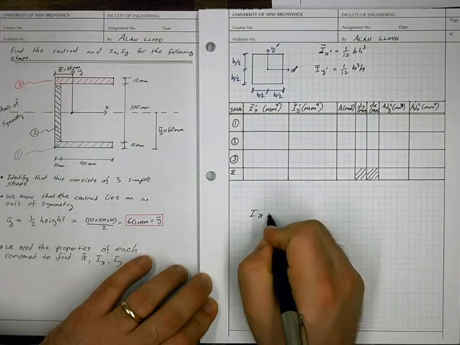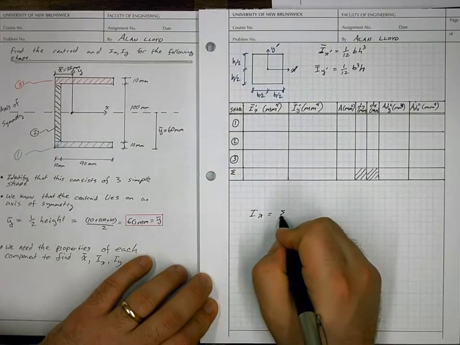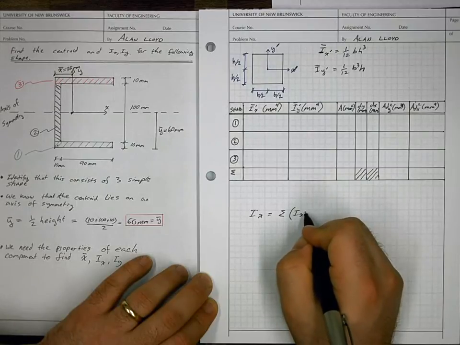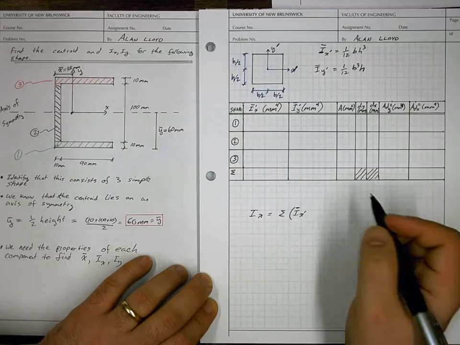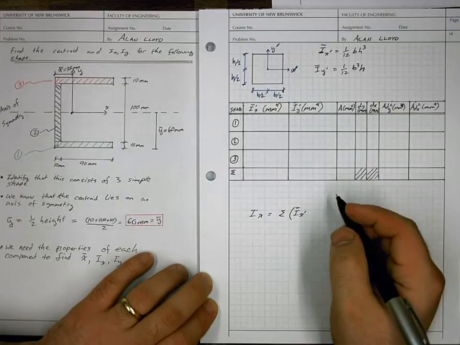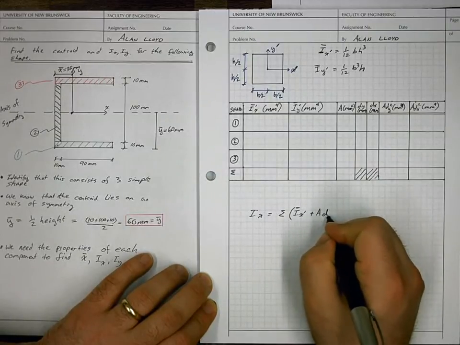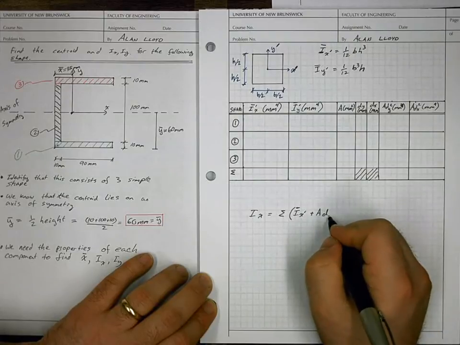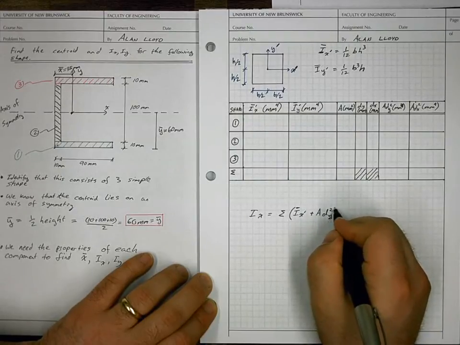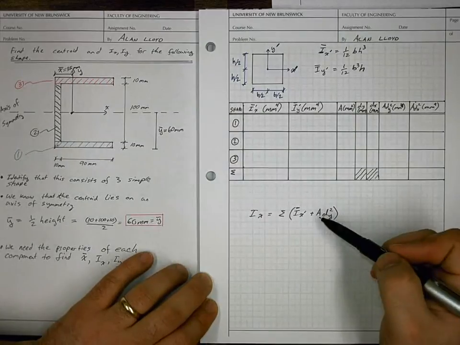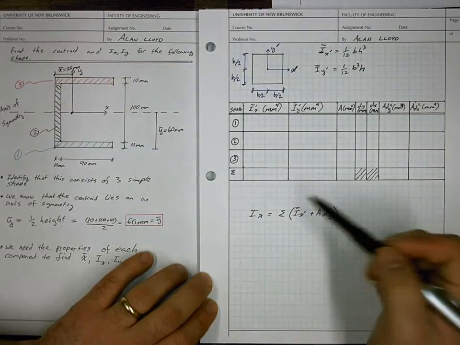Ix is equal to the sum of the local, or the component, moments of inertia about the component centroidal axes, plus area times the distance between the component axes and the actual centroidal axes. So that's distance in y for x, and that's squared.